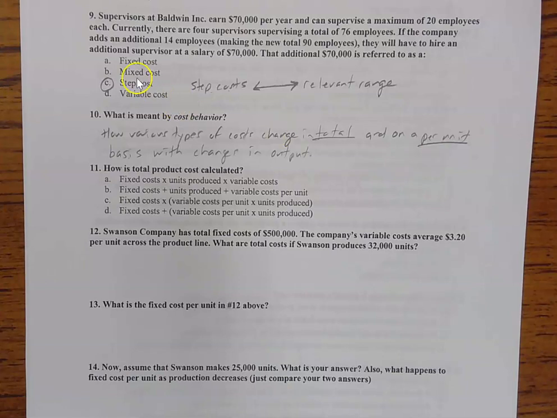We're going to look at a question here in a moment where we can display that and prove that. Okay, mixed costs. This is a little bit trickier here because mixed costs have both fixed and variable costs. So we said that with variable costs we are dealing with a linear relationship all the way around, right?